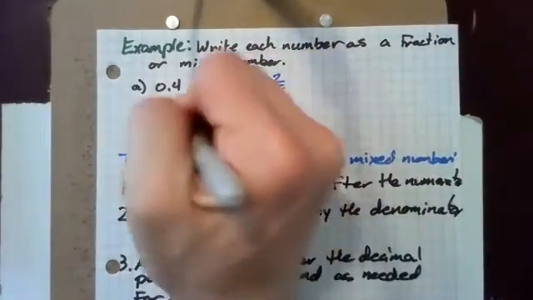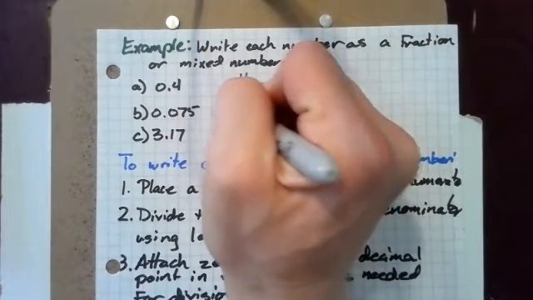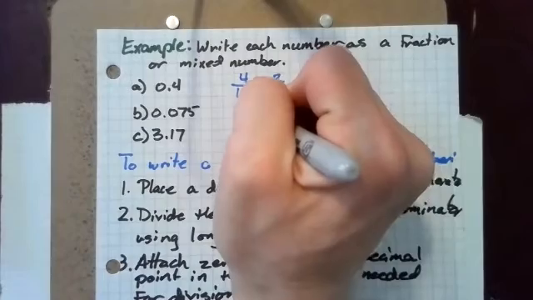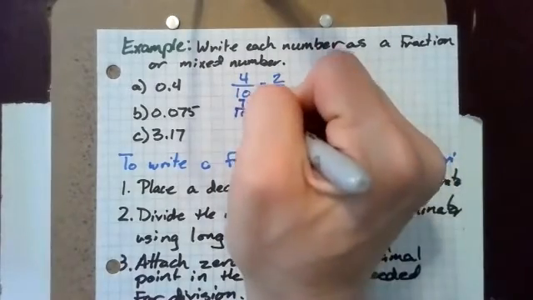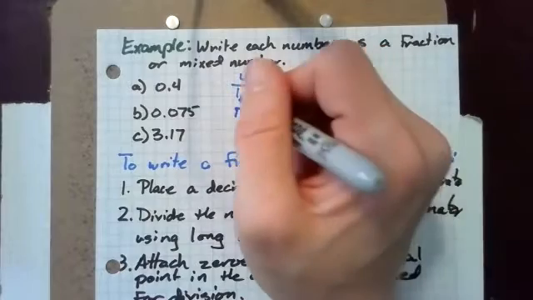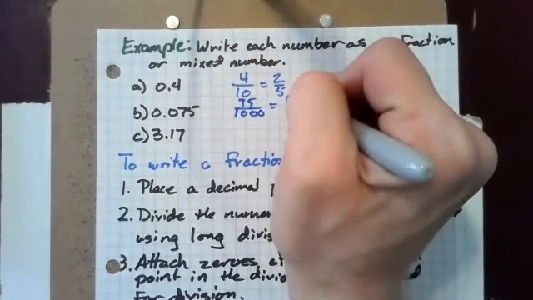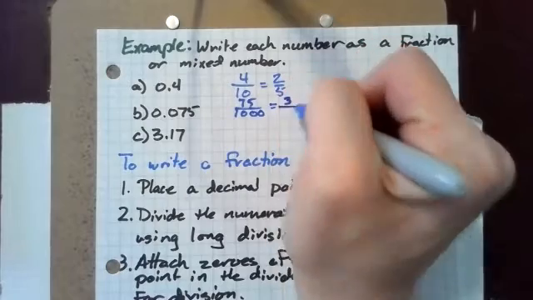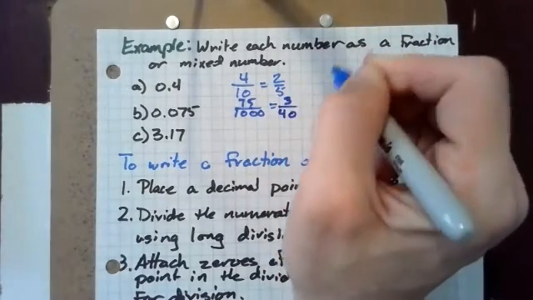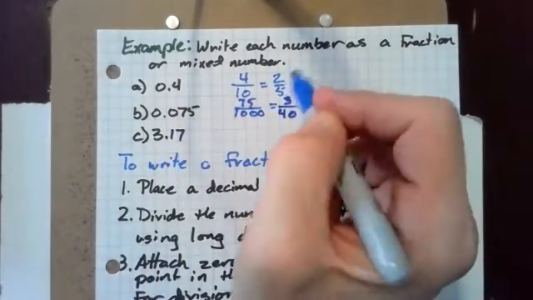Here, we drop the 0, the decimal point, and the 0 to get 75 over. There are 3 decimal places, so we put that over 1,000. Okay, well, the greatest common divisor of 75 and 1,000 is 25. 75 divided by 25 is 3, and 1,000 divided by 25 is 40. So it's 3/40. Finally, we've got 3.17.